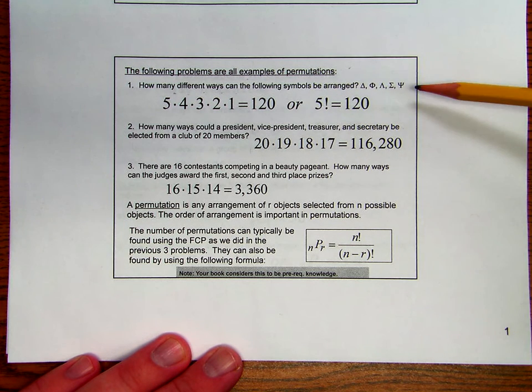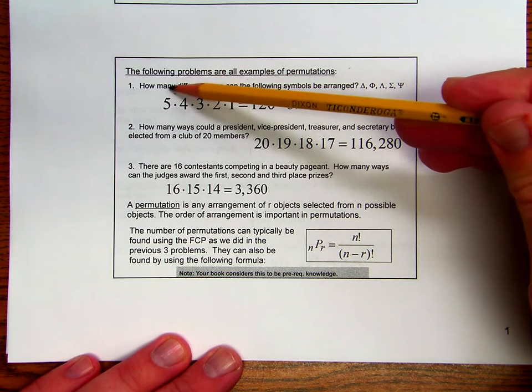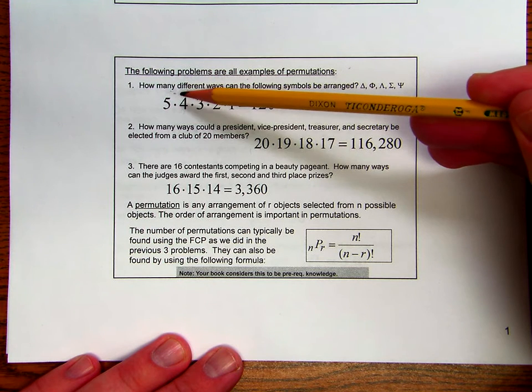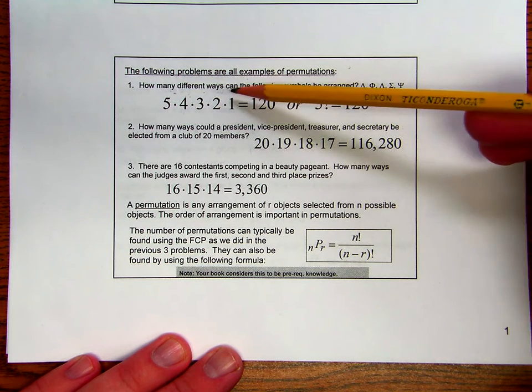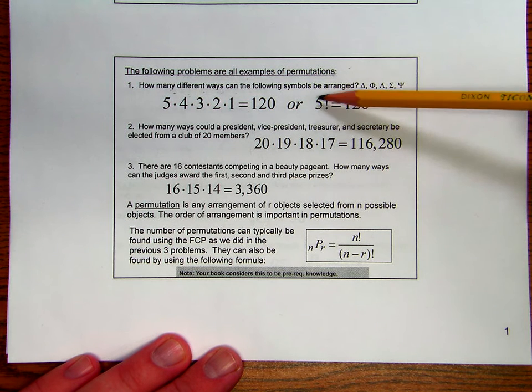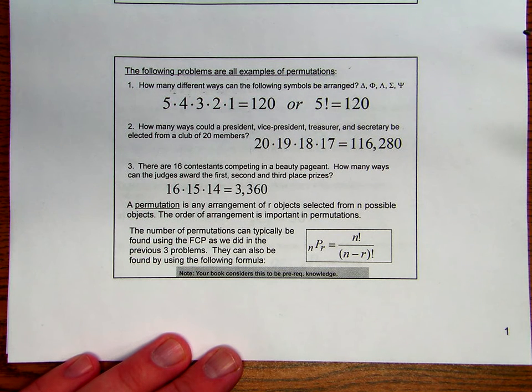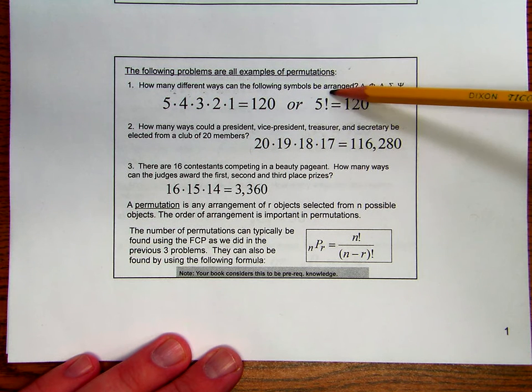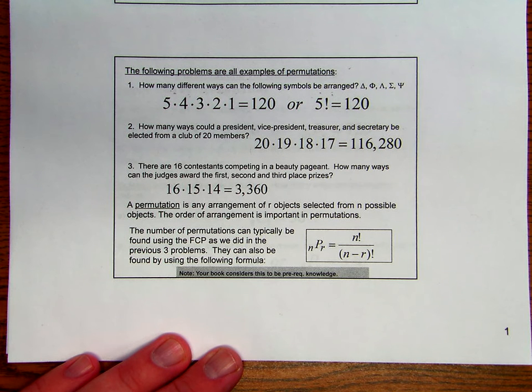If there are 5 symbols, there are 5 ways to pick the first one. After you choose the first one, it can't be the second one as well. So it goes down by 1, down by 1, down by 1, down by 1. This happens often enough in probability and statistics that it gets its own symbol. This does not mean 5 with great emotion. 5 factorial, the factorial symbol is the exclamation point, means you start at that number times 1 less, times 1 less, times 1 less, all the way down until you hit 1.